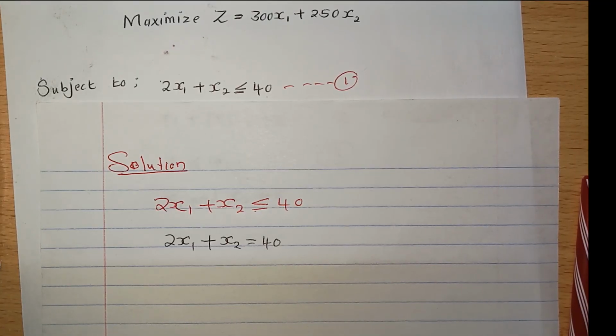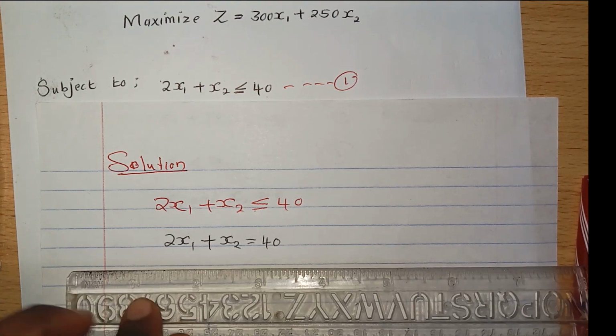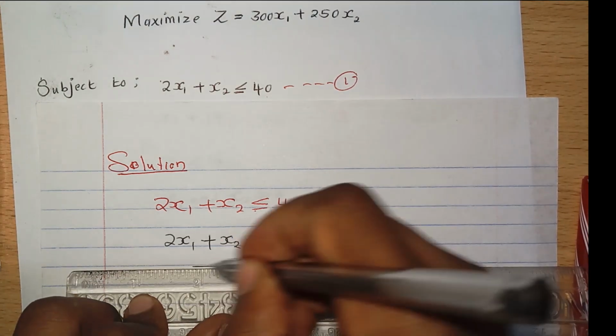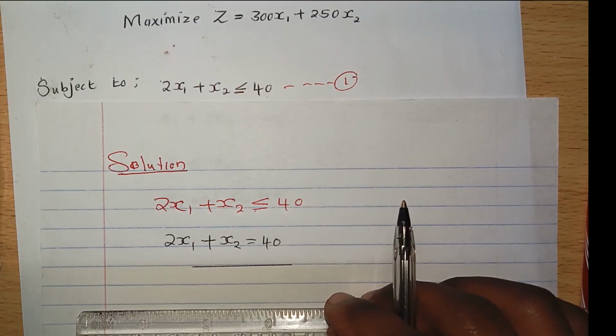Now you need to come up with a table of values that will enable you to get the points that you are going to plot on the Cartesian plane, so that you can obtain the line for this particular constraint. This is the table that I'm talking about.